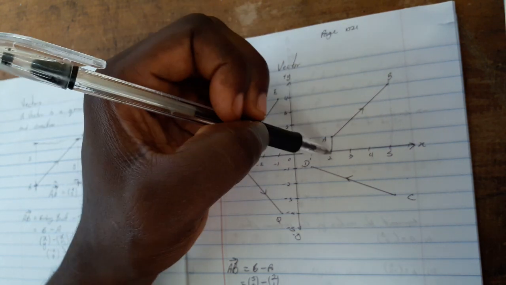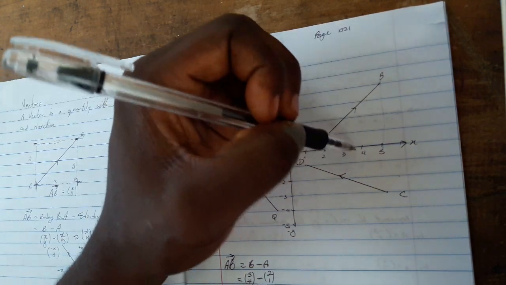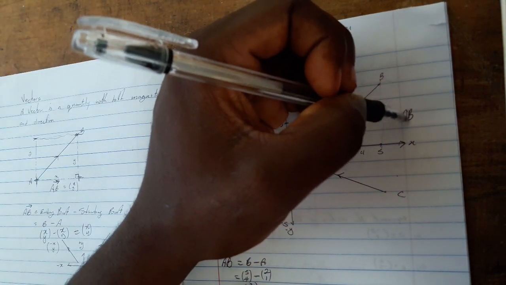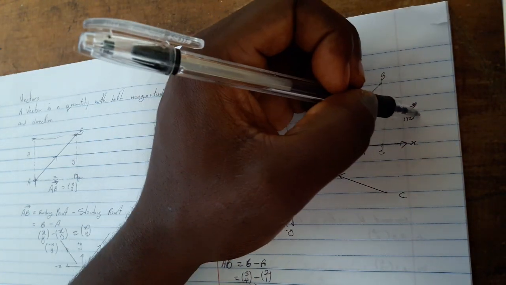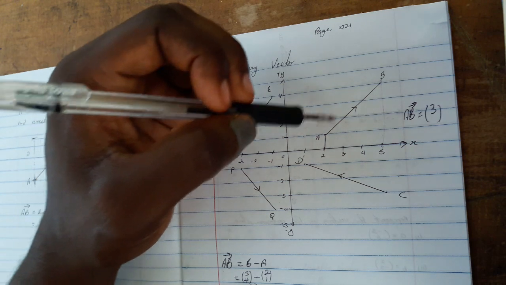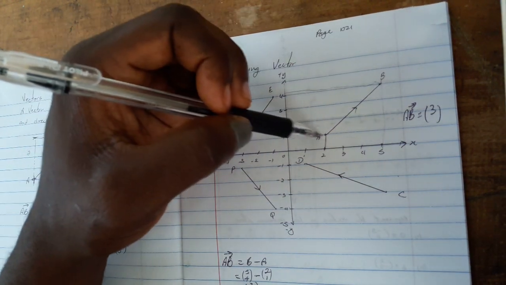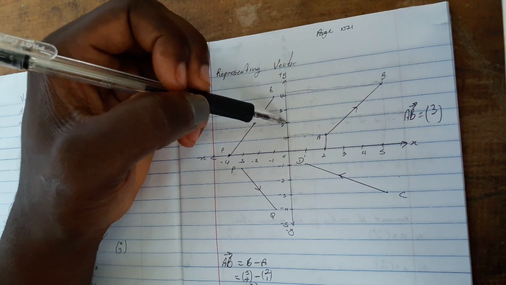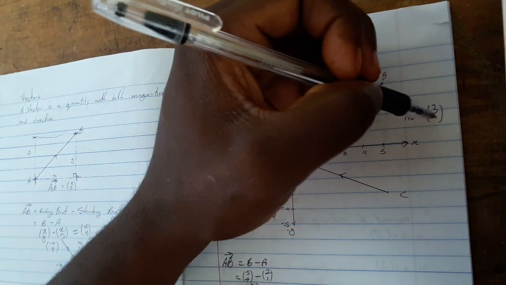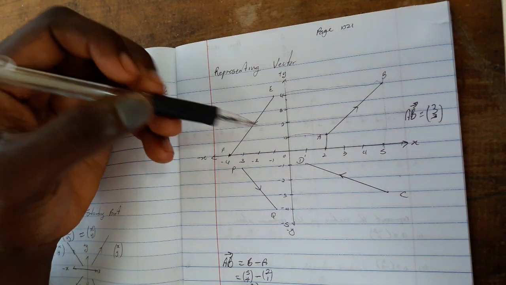If we count 0, 1, 2, 3, we can see that in the vector AB, the x value is 3. Let's see the y value. It ends at 4, starts at 1. 0, 1, 2, 3. The y value is also 3. See, you can see that there.